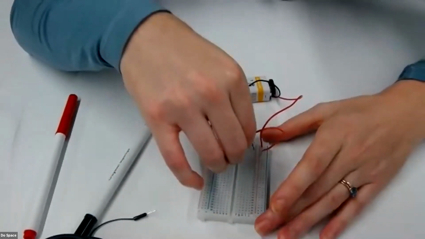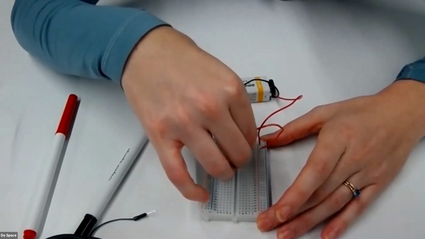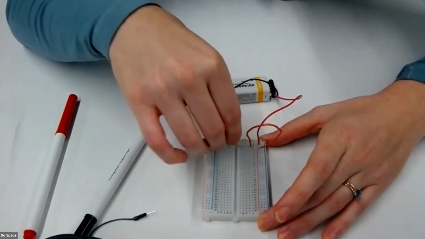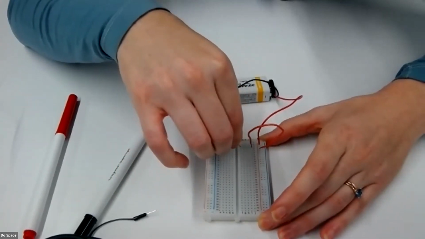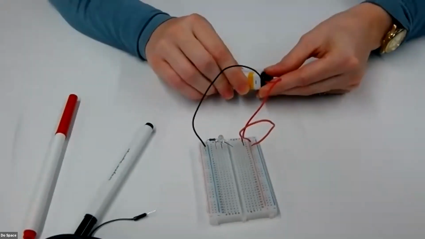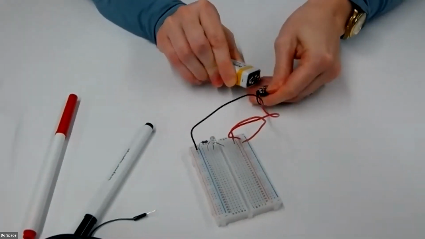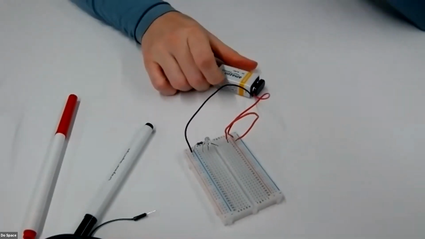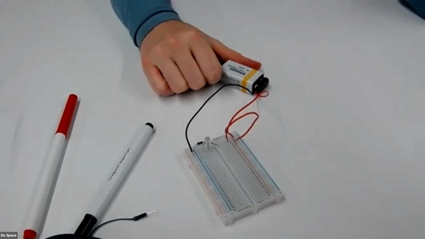Let's see. And that is on. Well, friends, what am I doing wrong?